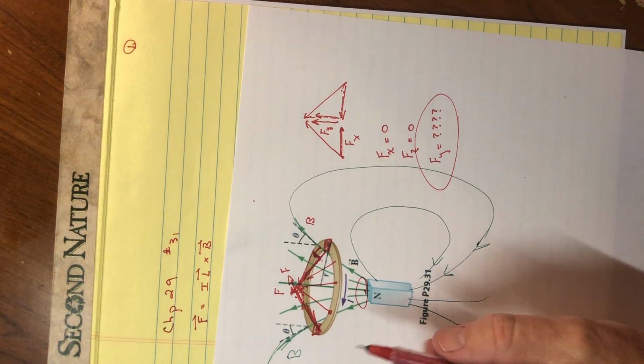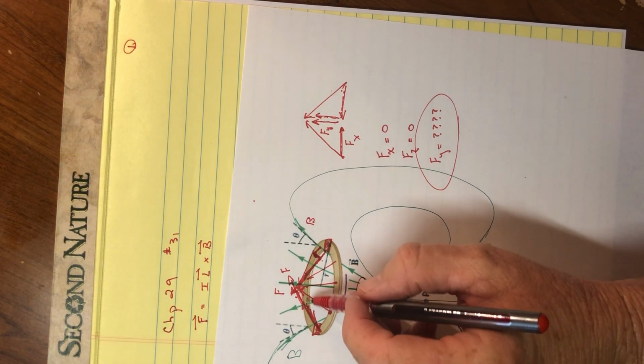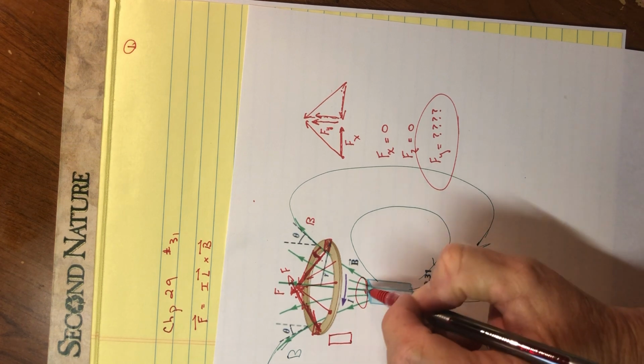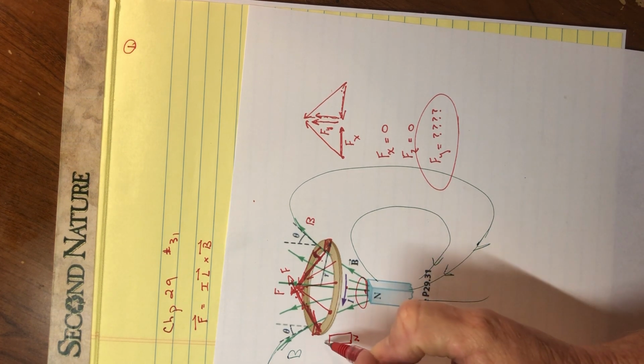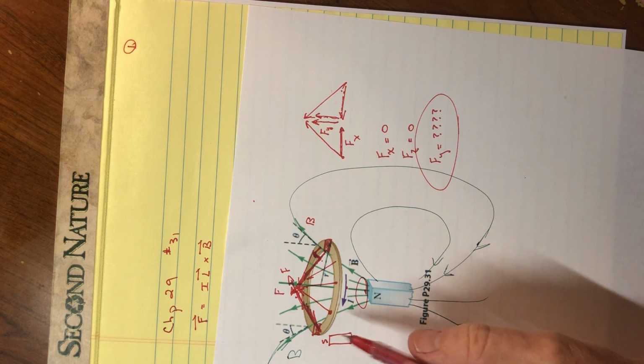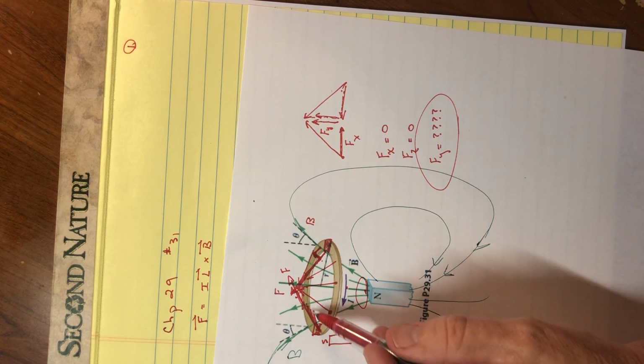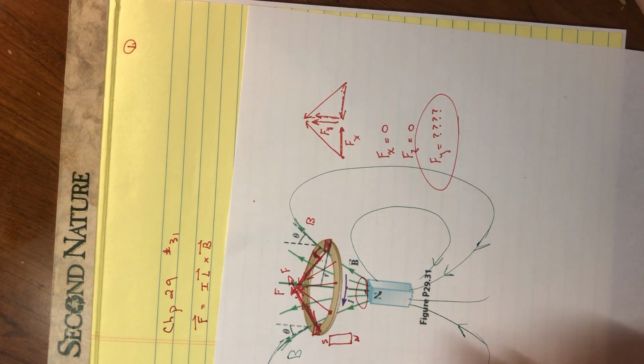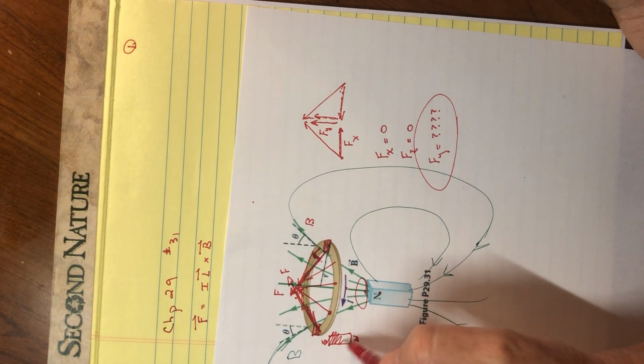When we get into the next chapter, we're going to learn that this current going in a loop is kind of like a permanent magnet, where this end is a north pole and this end is a south pole. So you could say that this is a magnet with the north pole near another magnet's north pole, and of course they repel each other. But that's getting ahead of the game here.